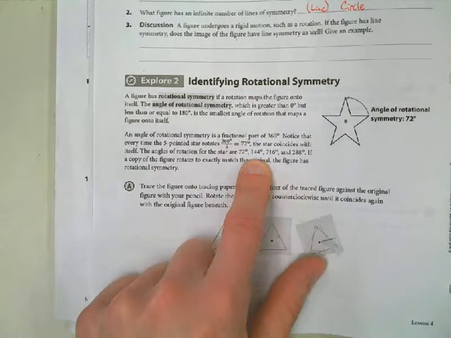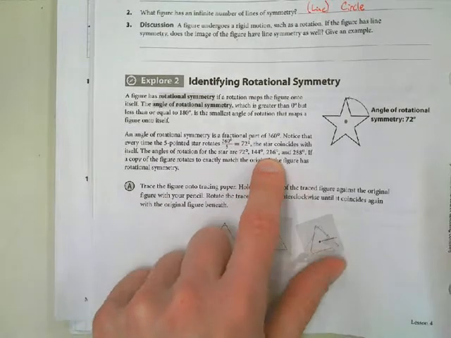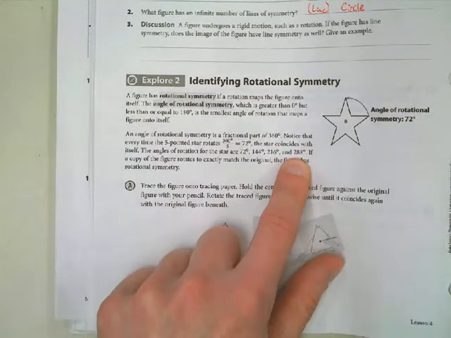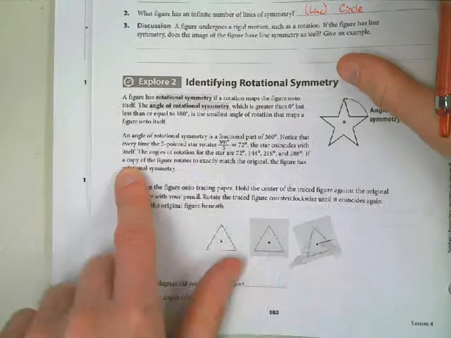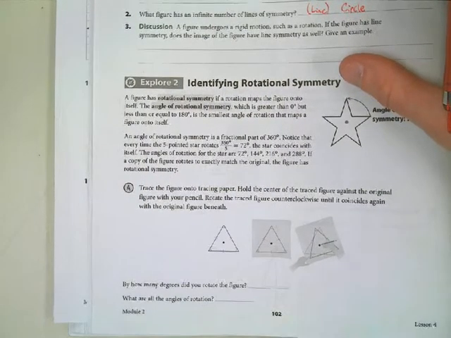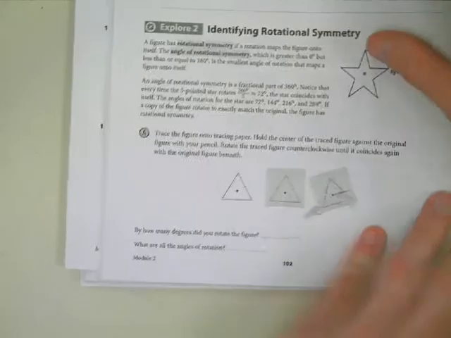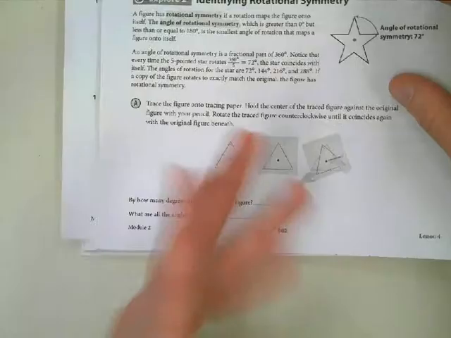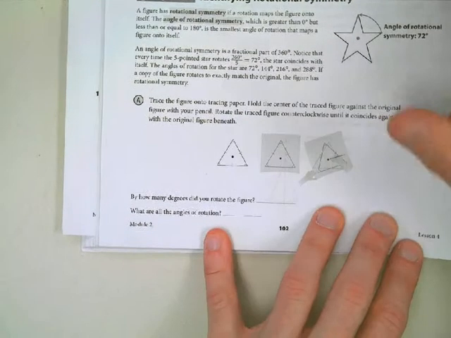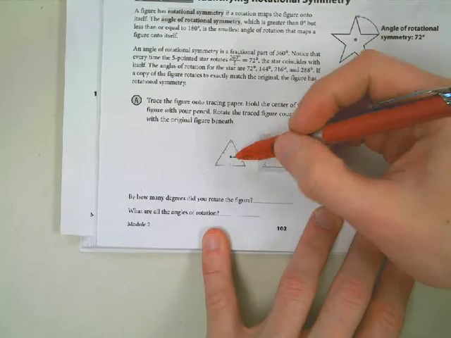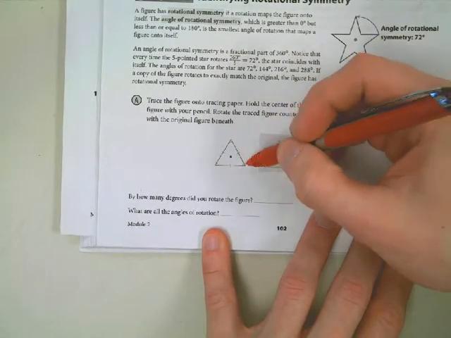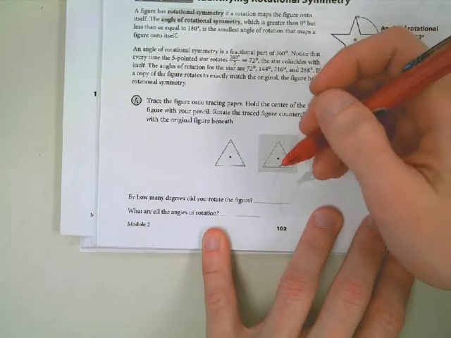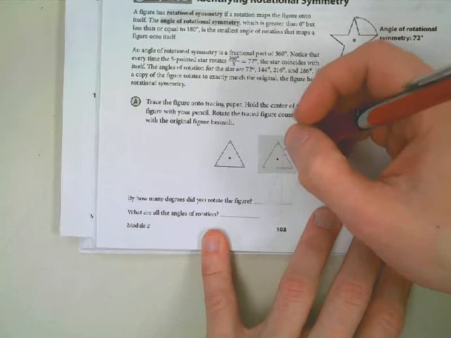So let's look here at our triangle. Now it says to use tracing paper here, but I don't think we need to do that. This triangle has some line symmetry in it, but let's focus on the rotational symmetry right now. So how many times would I need to rotate this triangle till I get back to the beginning? 3 times, right? I would rotate this point up to here, and then I would rotate down to here, and then I would rotate back to the original.